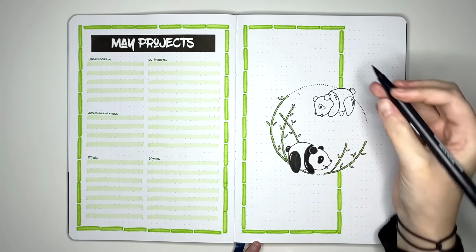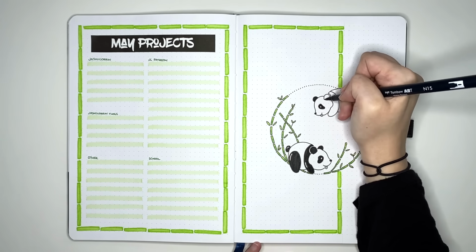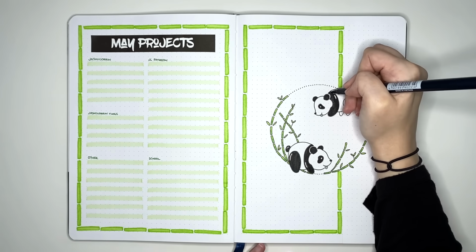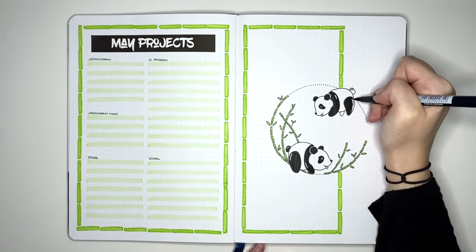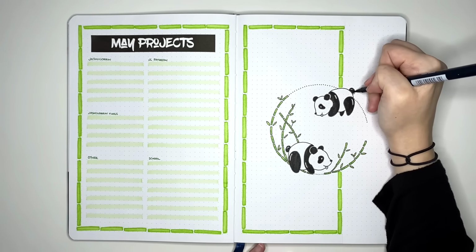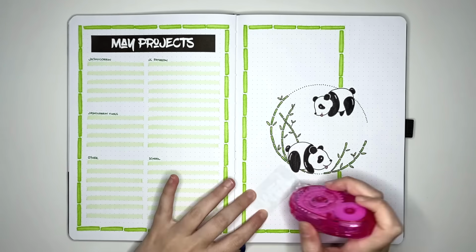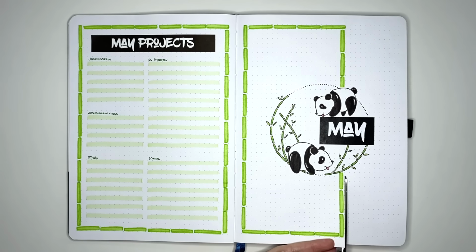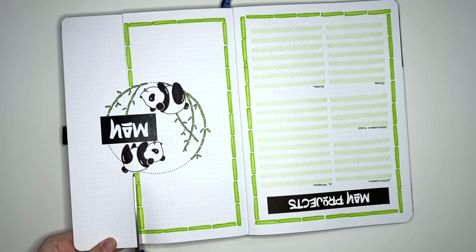I will say I'm actually pretty impressed with how the majority of my pandas turned out in this setup. Some of them looked a little bit not quite right, but these two on the cover page I am very pleased with. I decided I wanted to get a little bit more decorative with my cover page this time around, and I decided to turn it into a Dutch door by cutting away almost half of the page.